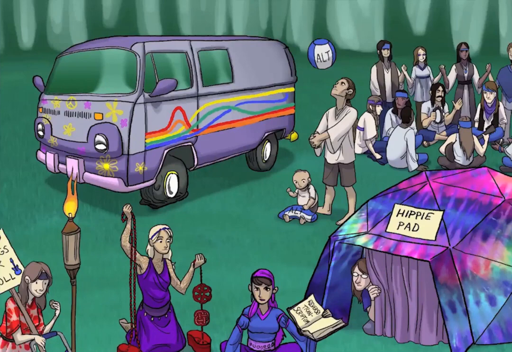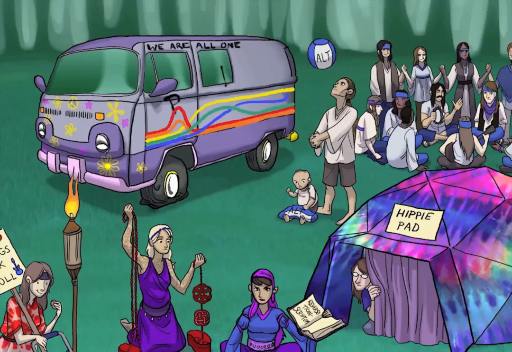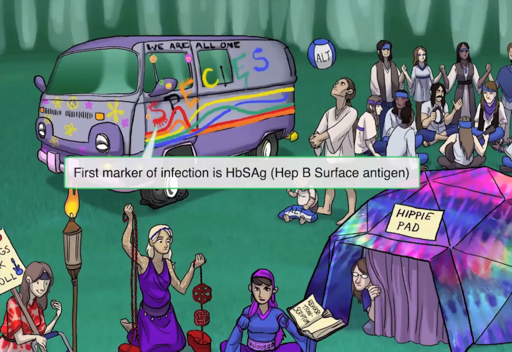So let's spray a nice hippie motto on the side of the van. We're all one species. But notice how some of the letters are in colors and others aren't? We're going to focus on the colorful ones. The first one is S for Hep B surface antigen. This is the marker of active disease. It's the first one to be clinically measurable, and if it's positive, there's an active infection, either acute or chronic.